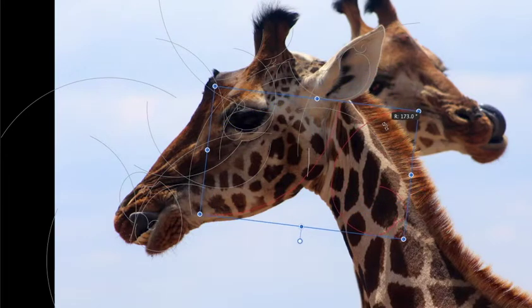And all of these are the same size. They're all the same size rectangle.